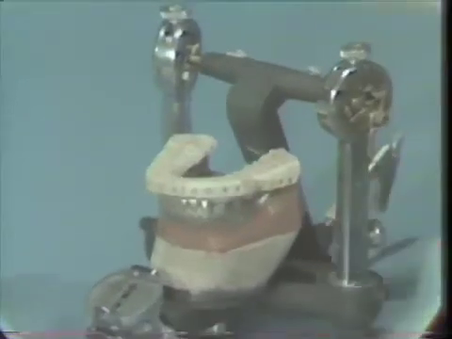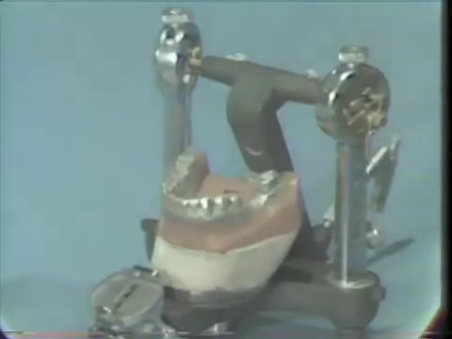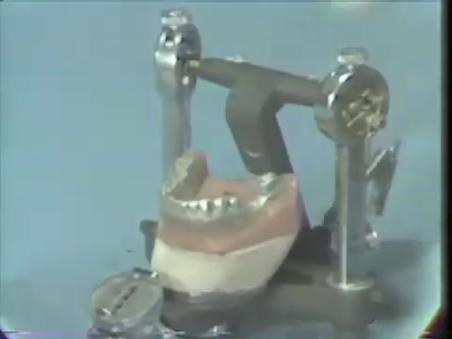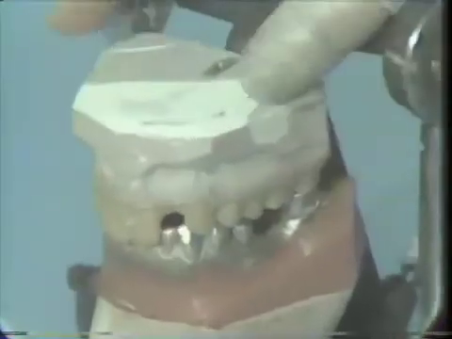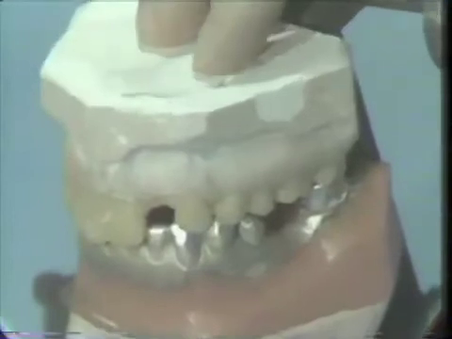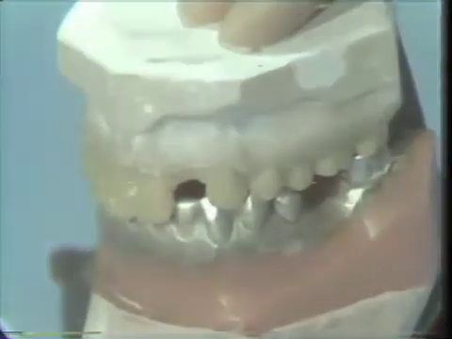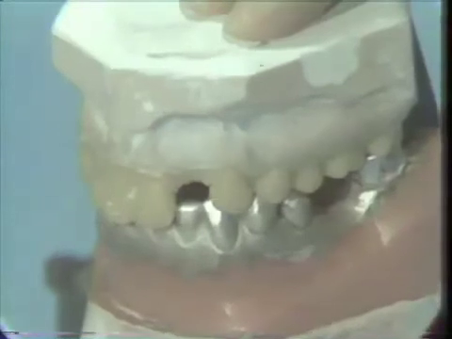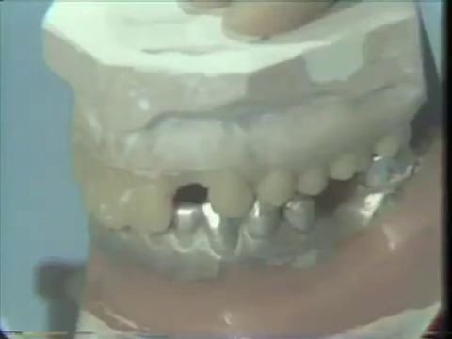We would also like to have an anatomic cast positioned on the articulator so that we can develop our buccal contours, and here again we will use the aluminum shell crown and use this to mount our anatomic cast, and again you can see that it's quite stable. After we have these two casts mounted on the articulator, we're ready for our wax-up procedures.